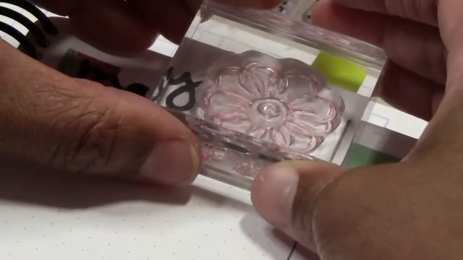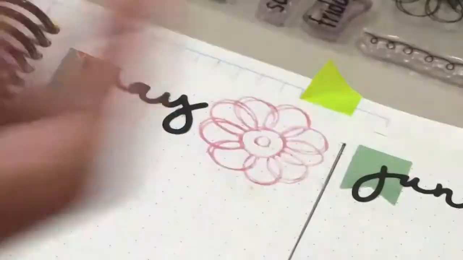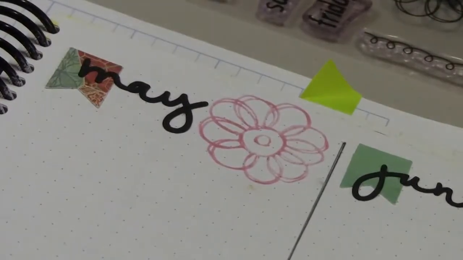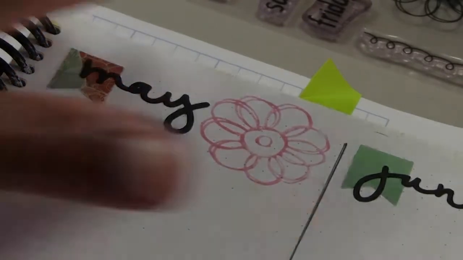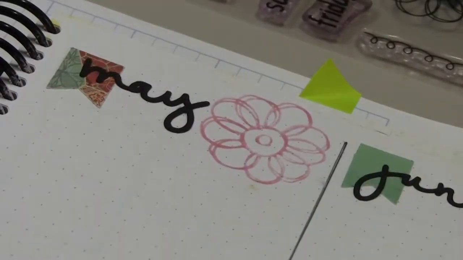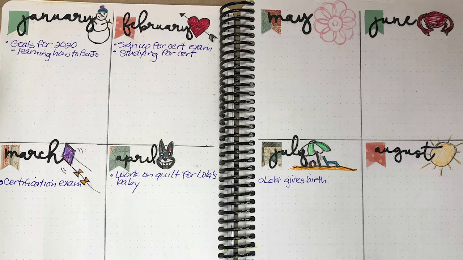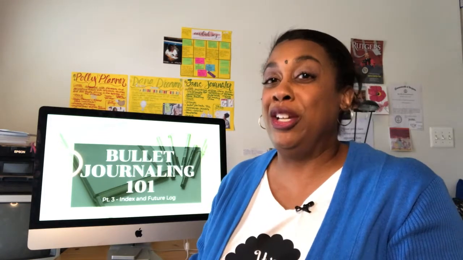Okay. So I'm just going to stamp this flower, and it doesn't match the others. If I were to do this outside of a demo, I would probably have stamped all of the images, but for the purposes of this demo, I just want to show you how you can use stamping with your bullet journal.